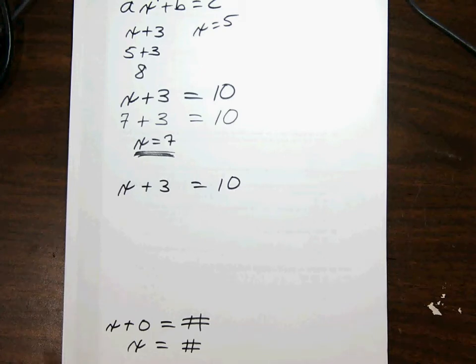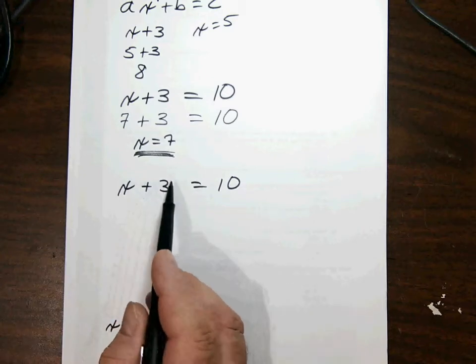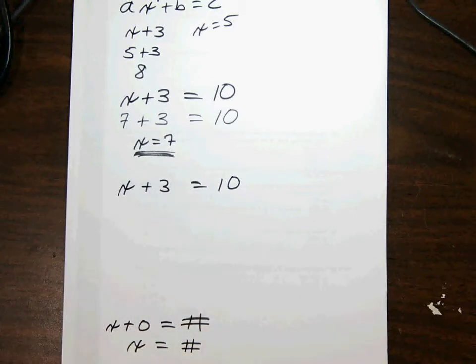And if you look at what I've got here, I'm close. I've got x plus 3 equals number. I just need to have x plus 0 equals number and I'm done. So I need to magically turn my 3 into a 0. And the way we're going to do that is by adding, subtracting, multiplying, or dividing numbers on each side of this equation.